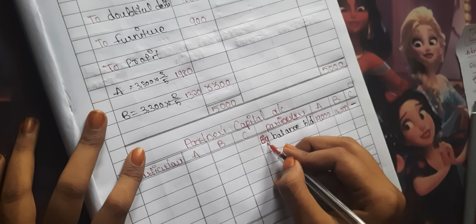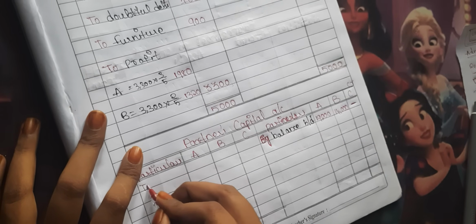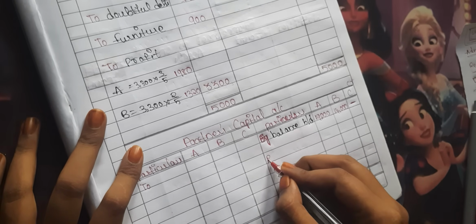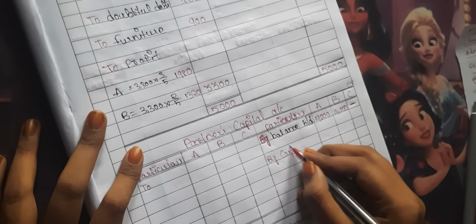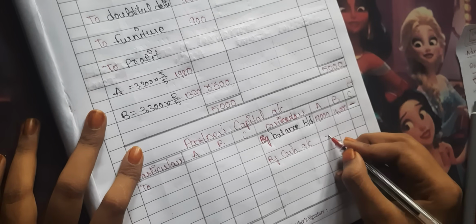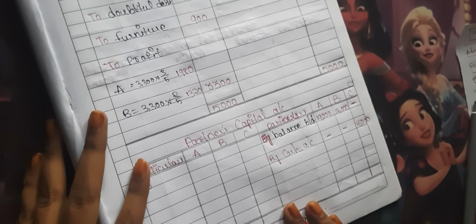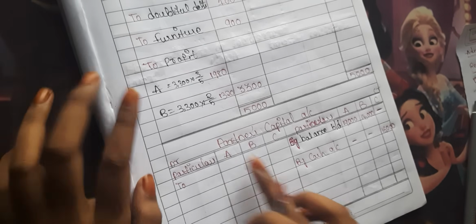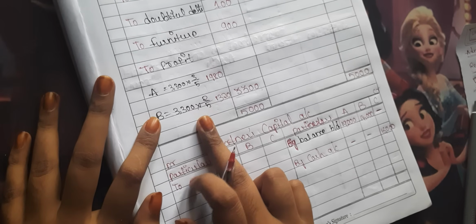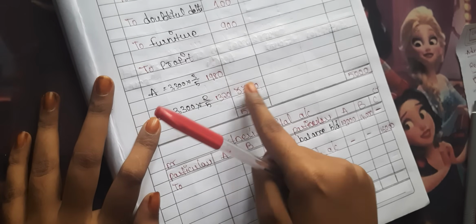Don't make this mistake. Here it will be 2, as I said already. Okay, so by cash account, how much did C get? C got 16,000. Now what we need to take? We need to take the revaluation profit as well. In the revaluation, the amount also got distributed to both the partners, right?